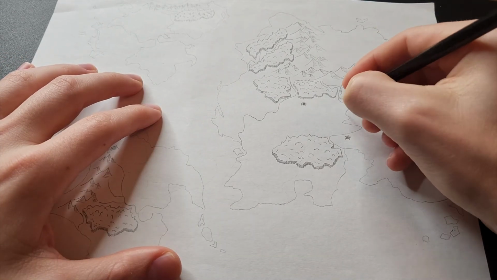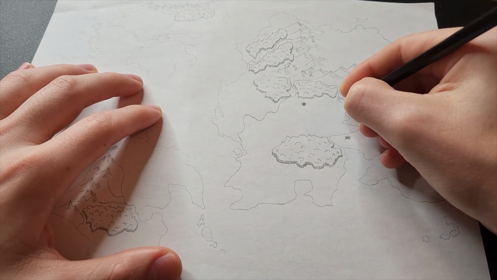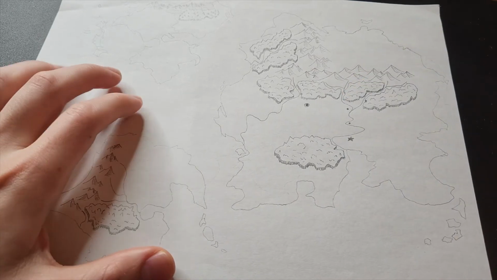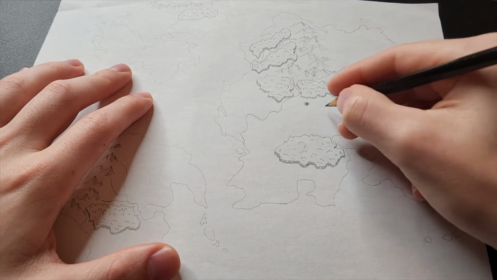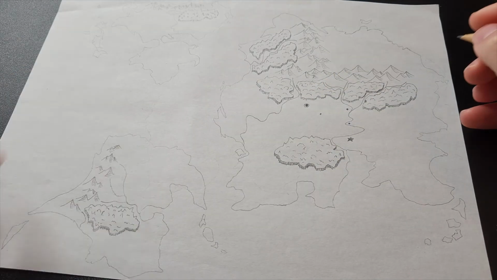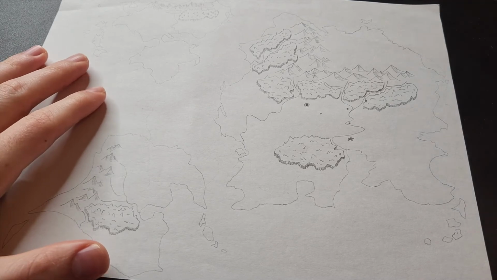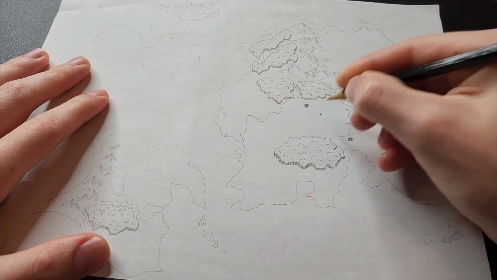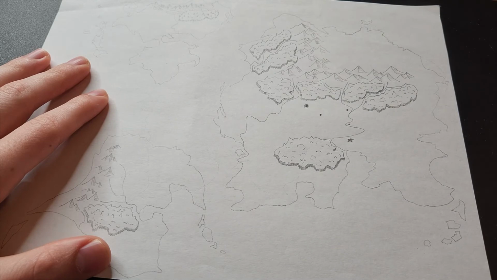I mean, of course there's going to be more settlements on the river and whatnot. And then maybe there's some farmland in here, and there's some settlements in there as well. So that's what we have here for now. I'm not going to go into too much detail about that. I'm mostly going to figure out locations that are relevant to the actual story.